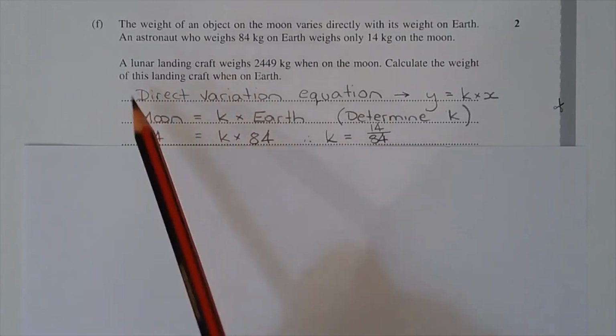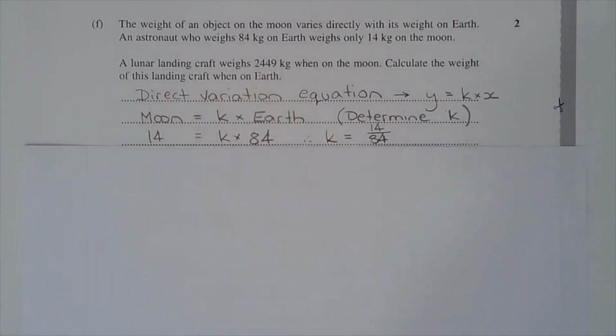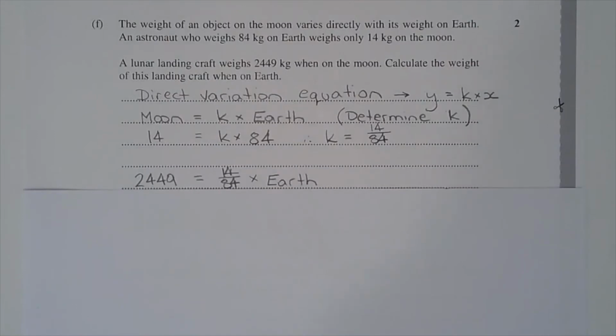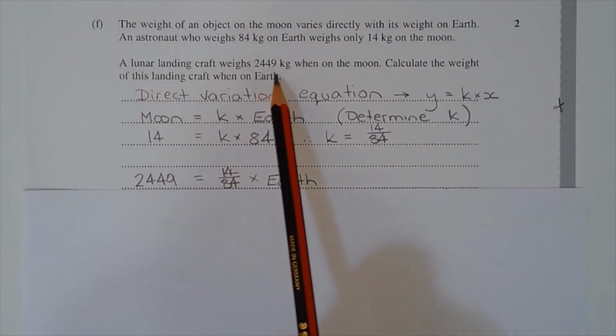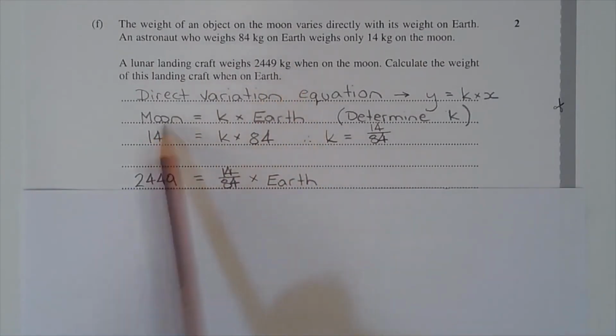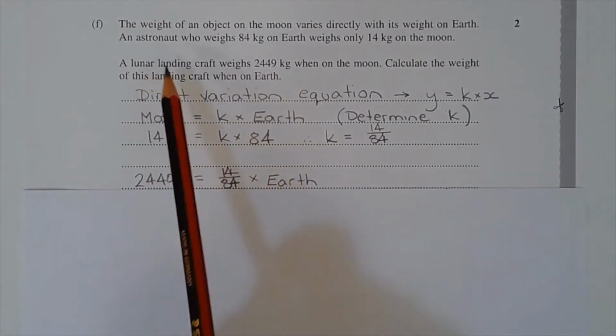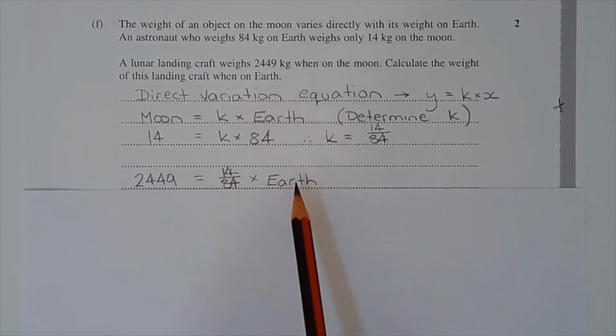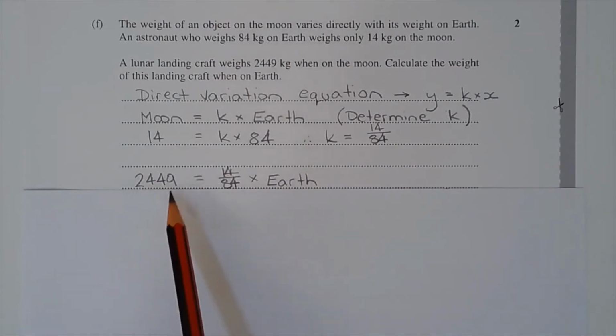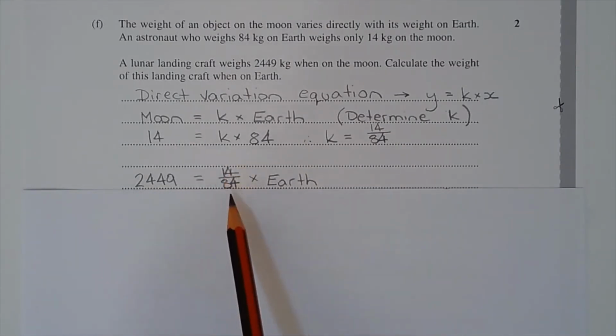Now to determine the weight of the lunar landing craft when on Earth. The way we do that is to substitute this weight, 2,449 kilograms, for the moon, because that's what this lunar landing craft weighs on the moon, is equal to k multiplied by the weight of this craft on Earth. So 2,449 equals 14 over 84 multiplied by Earth.